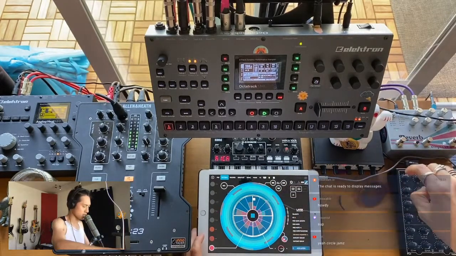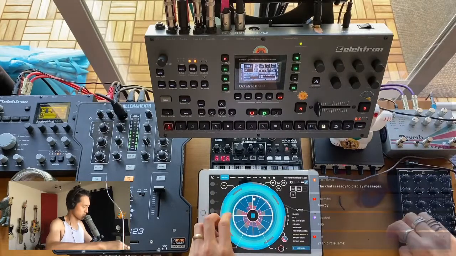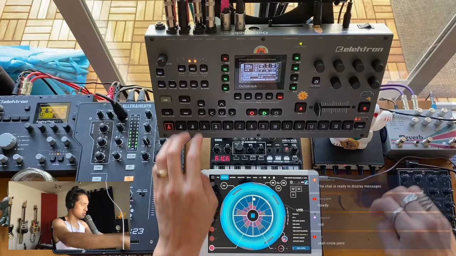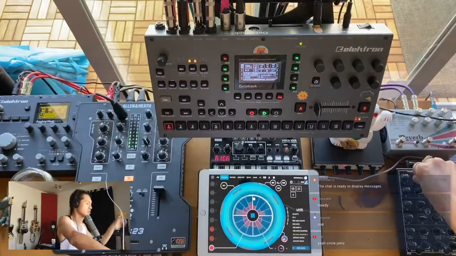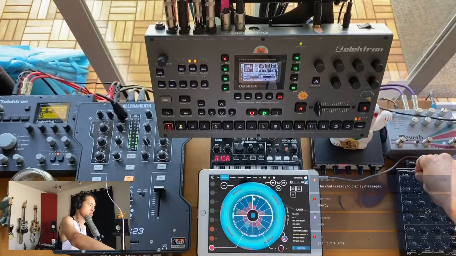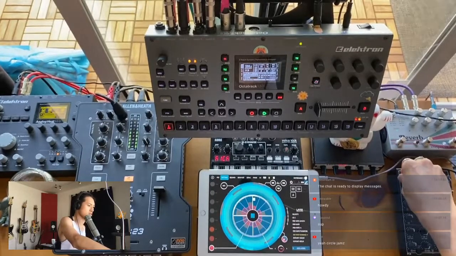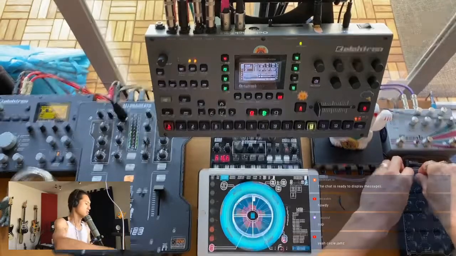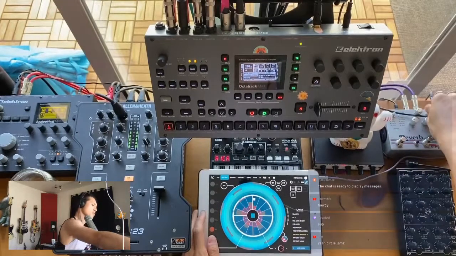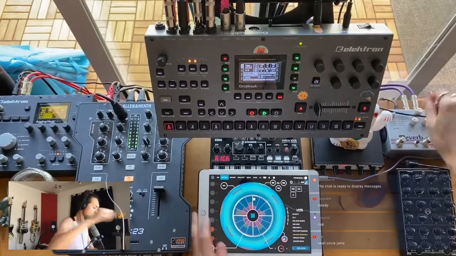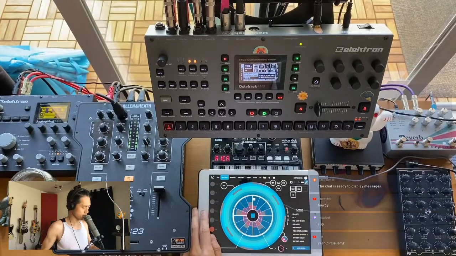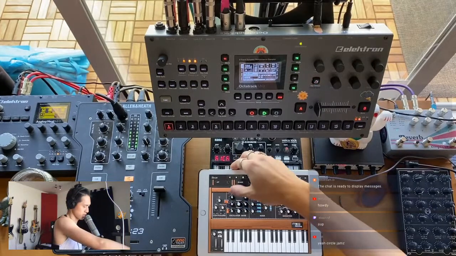So we should get a little bit more variation this time around. And let me bring this up just a little bit higher so we're not competing for bass.